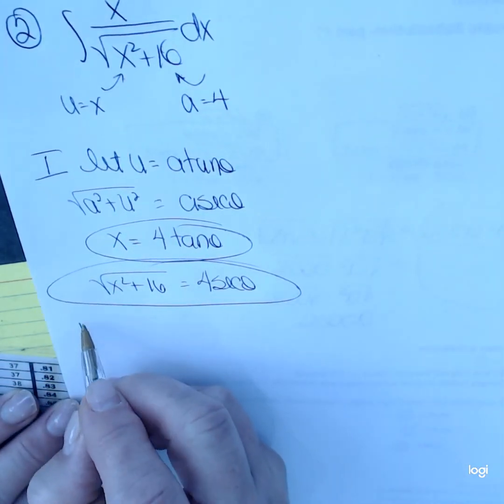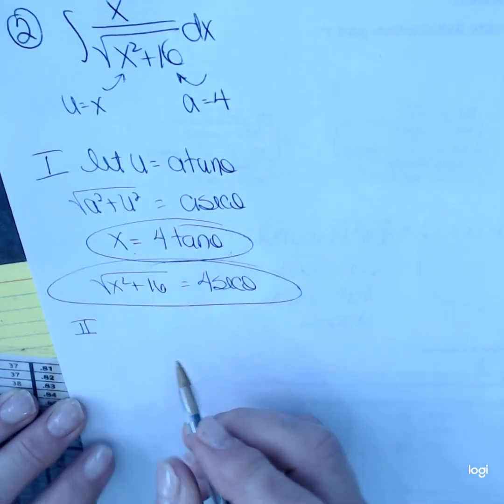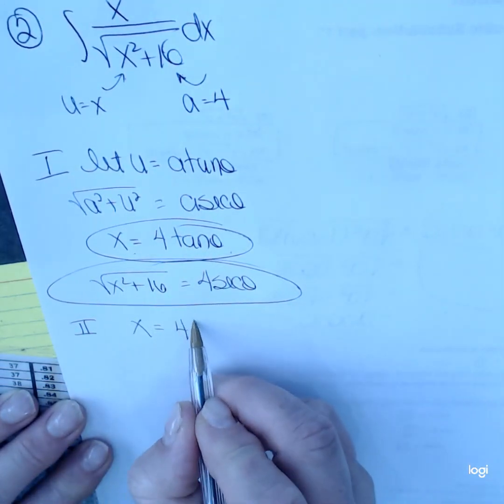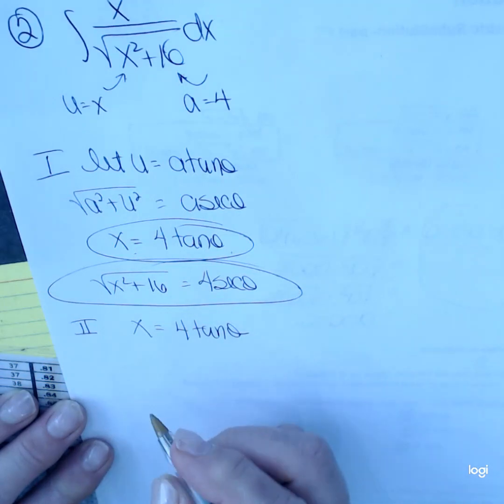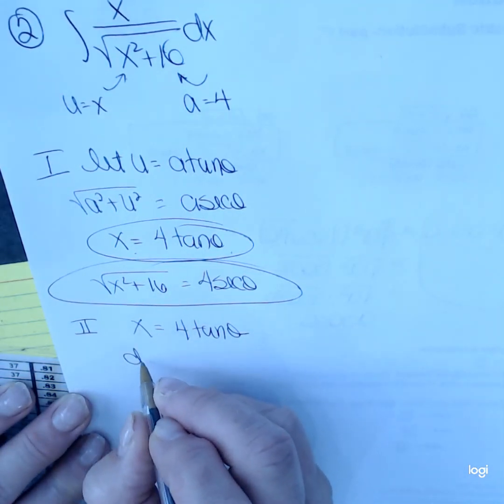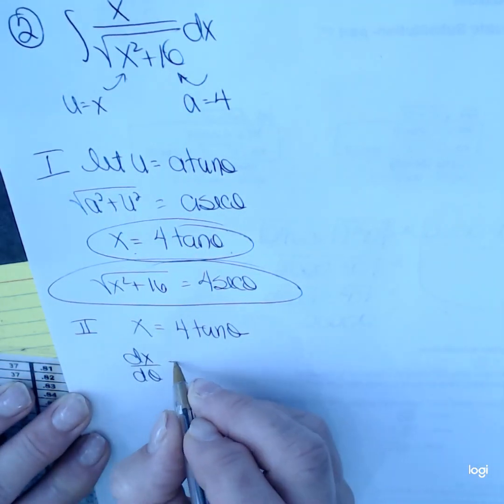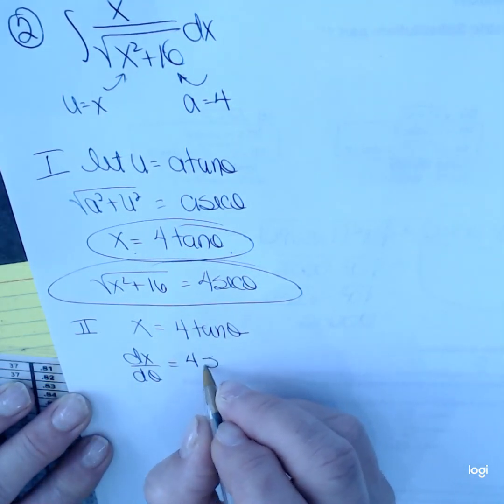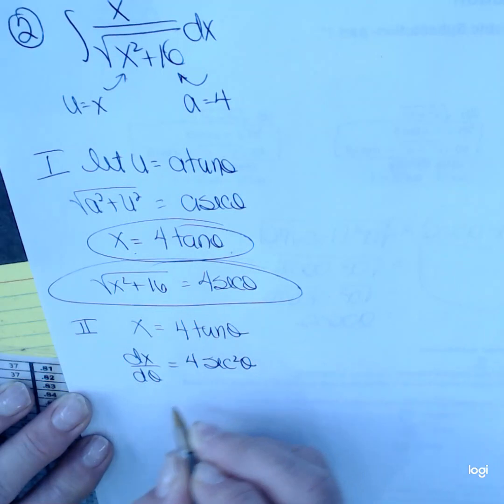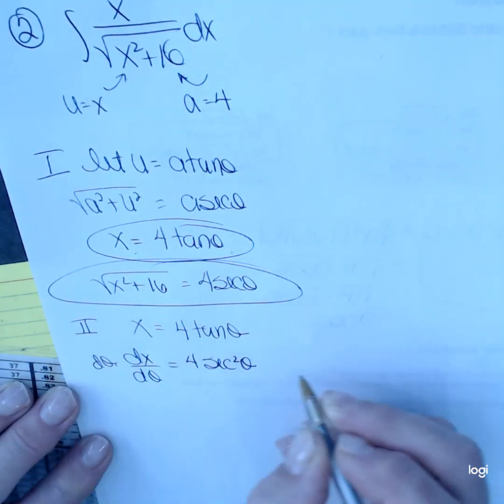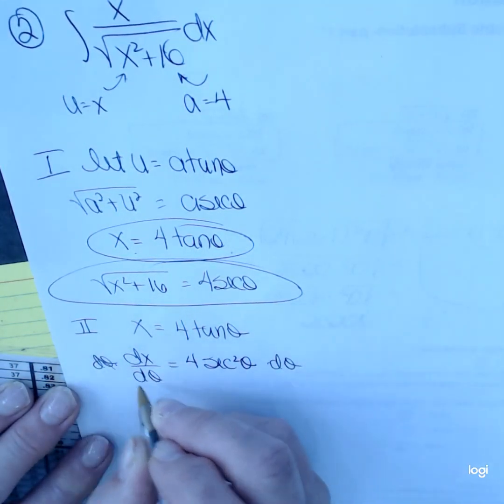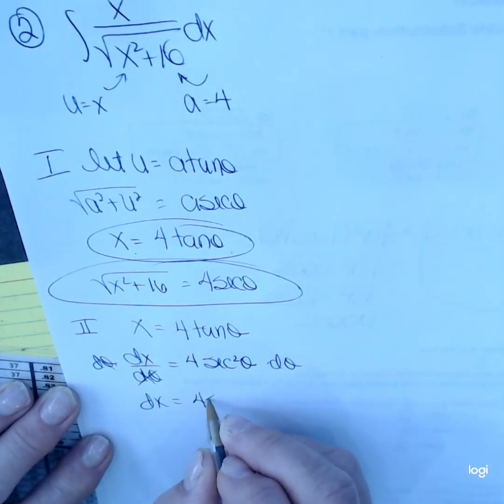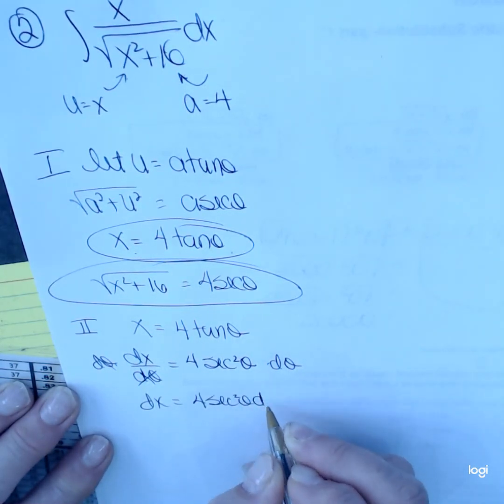Then step 2 says we're going to use this original x equals form here to go ahead and find dx. We do that by taking the derivative of x with respect to theta, and when we take the derivative of the tangent of theta, we get the secant squared of theta. Then multiplying both sides by d theta to get the dx all by itself, we get that dx is equal to 4 secant squared of theta d theta.